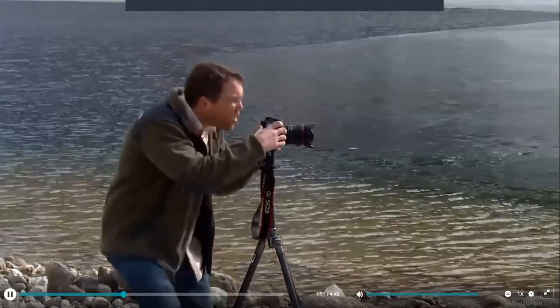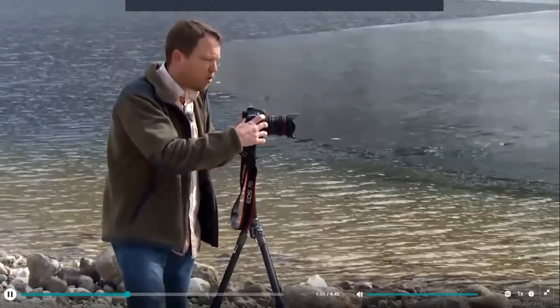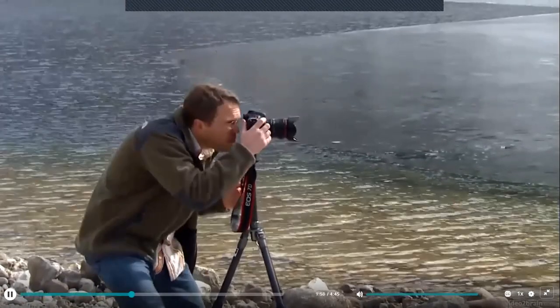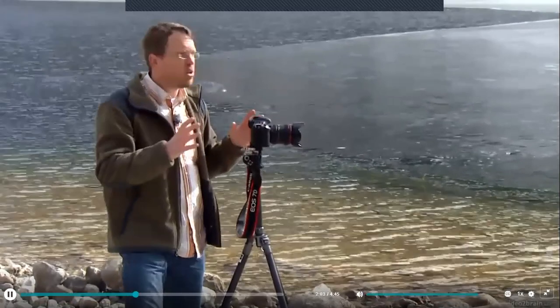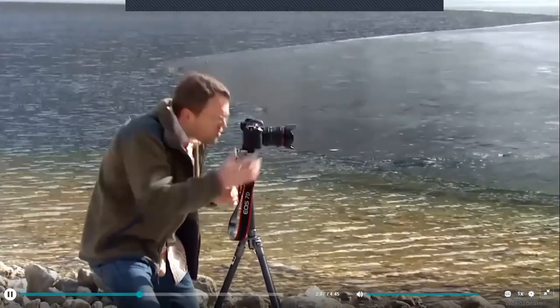So let's take a look at what the exposure might look like here. I'm using, in this case, aperture priority mode. I've set the camera to f/16 so I can get a relatively deep depth of field. And we'll meter, in this case, just using evaluative metering, letting the camera try to do all the work for me, and we'll capture the frame.